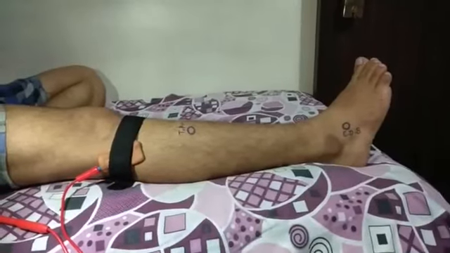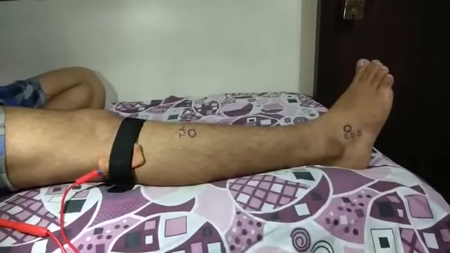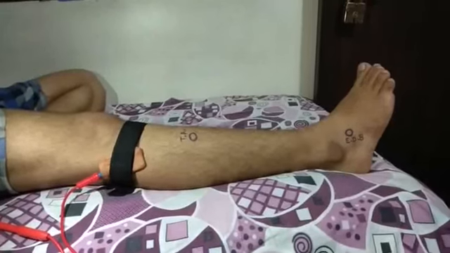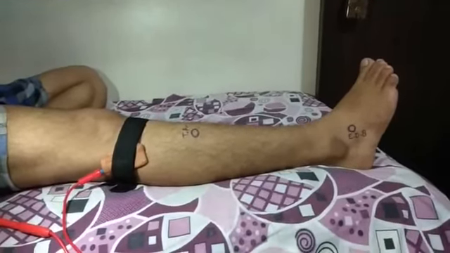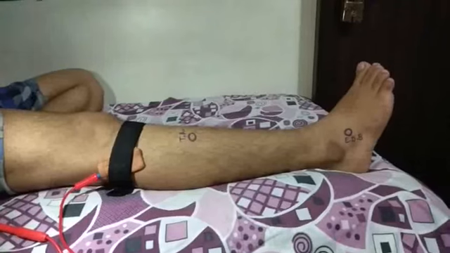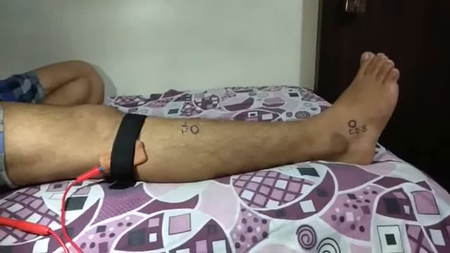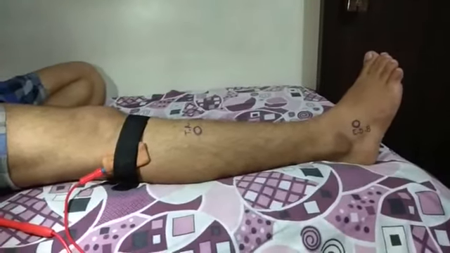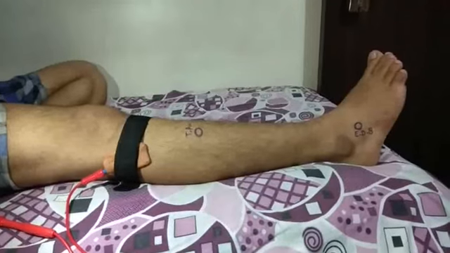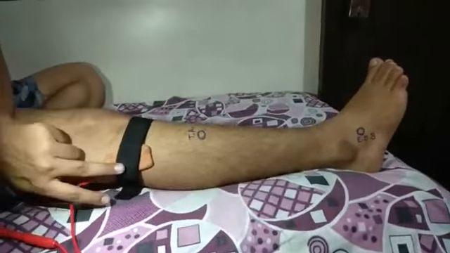Deep peroneal nerve, which supplies 5 muscles: tibialis anterior, extensor digitorum longus, extensor hallucis longus, extensor digitorum brevis and peroneus tertius. Reference electrode for the common peroneal nerve we can place at the lateral side of the head of the fibula.